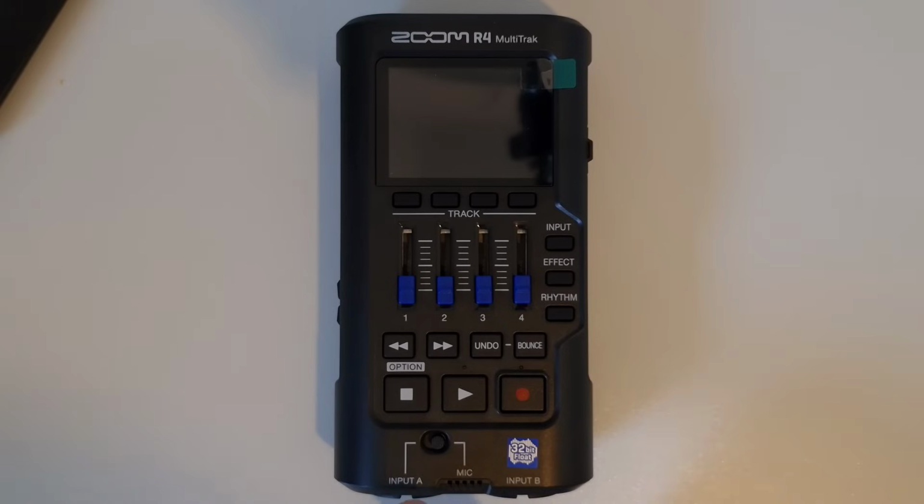You get your input A and mic switch, which is located here. You can use this to select the input source. If you have it on input A, the device connected to input A is input, and if you have it on mic, sound from the inbuilt microphone is input.